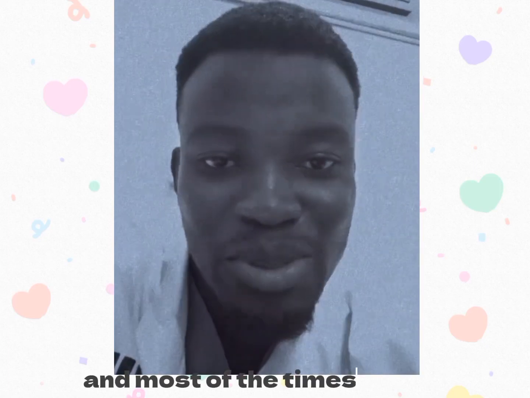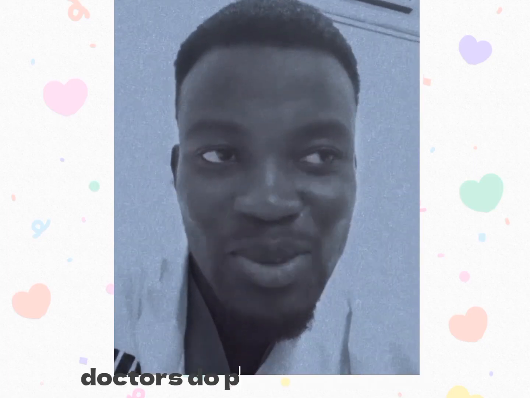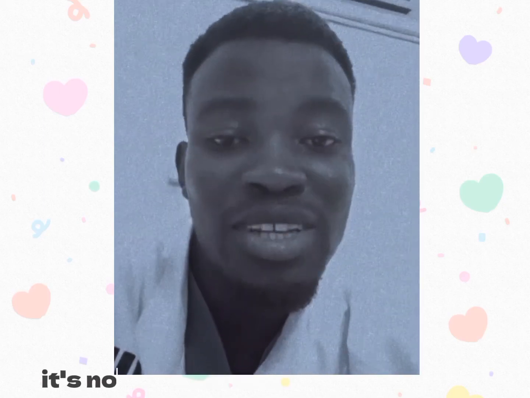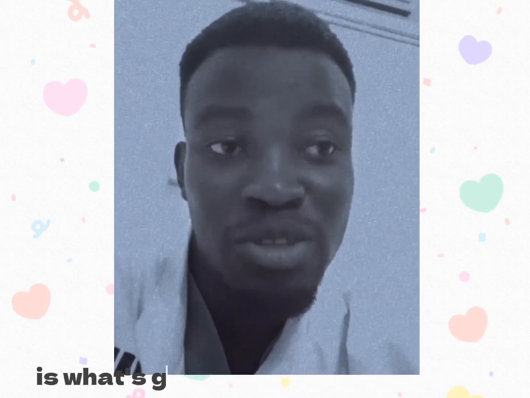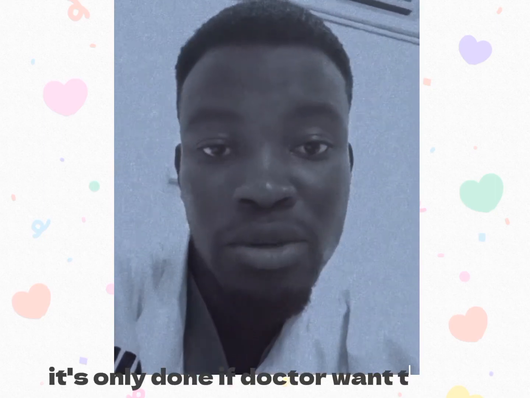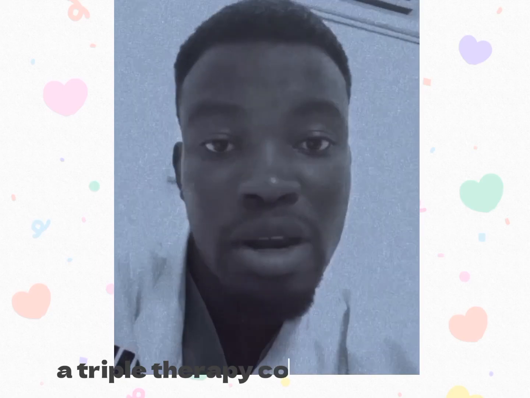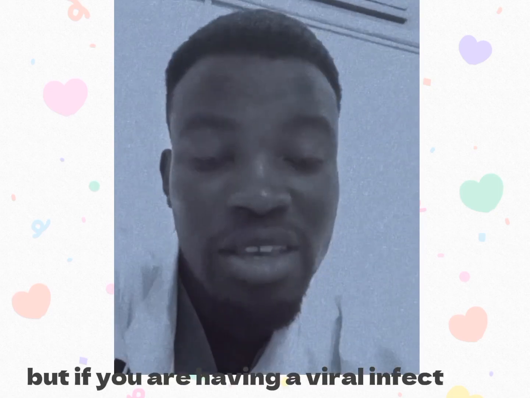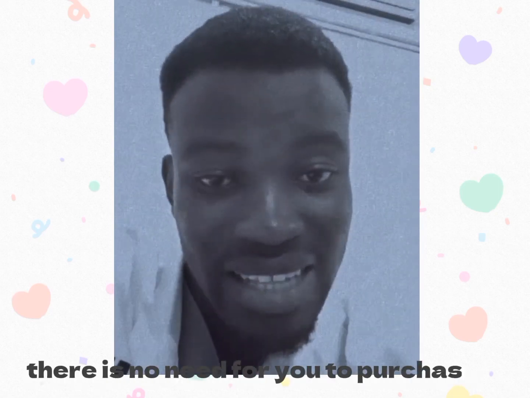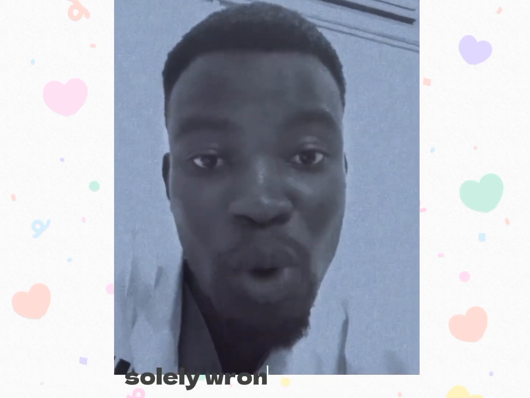Most of the time when doctors prescribe this, for example if you have flu, a doctor might give you a prescription. It's not necessarily the antibiotics that will do the treatment, but sometimes they don't prescribe only that. They might add certain medication to it. It's only done if the doctor wants to do a triple therapy combination of medication for the treatment of the condition you are in. But if you are having a viral infection, there is no need for you to purchase antibiotics. It's solely wrong.